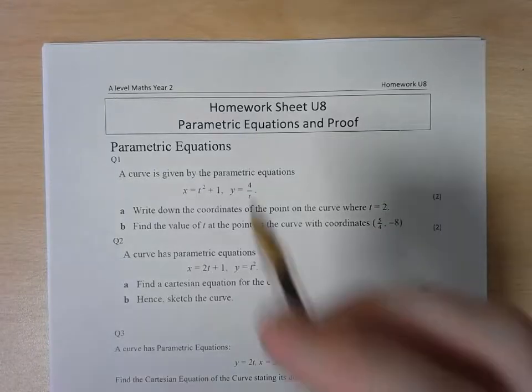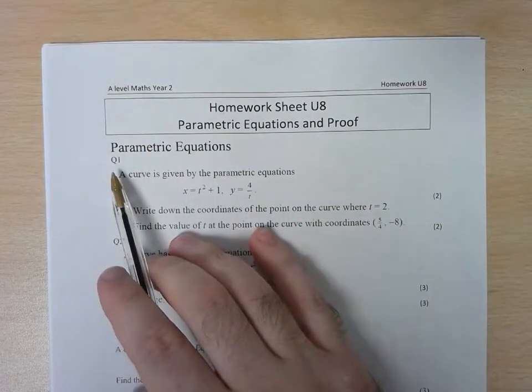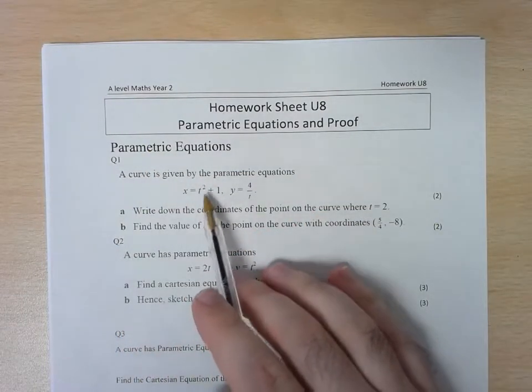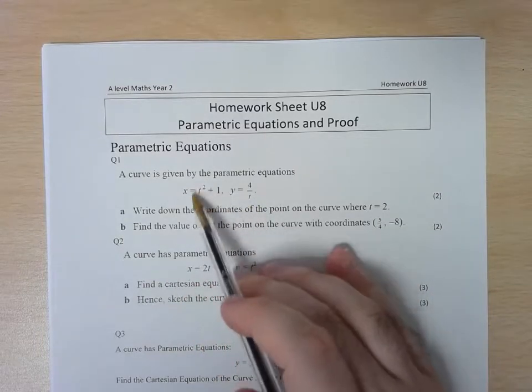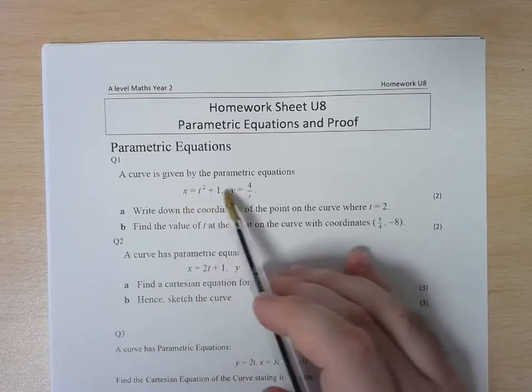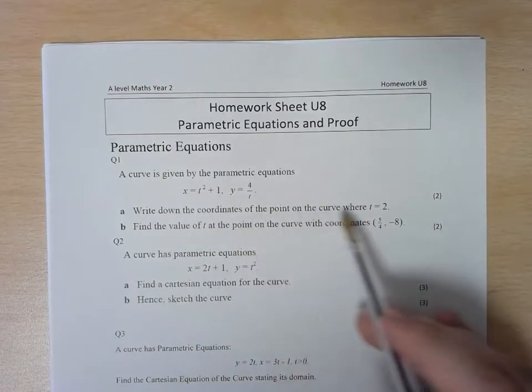Today we're going to be having a look at the parametric equations and proof homework. So we've got question 1, which is the parametric equations 1. We're given a parameter t that defines both x and y. So if you put in a value of t, you can work out x and you can work out y from this. So part A asks us to work out the coordinates of the point where t equals 2.